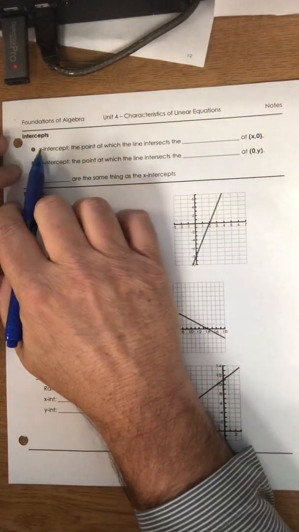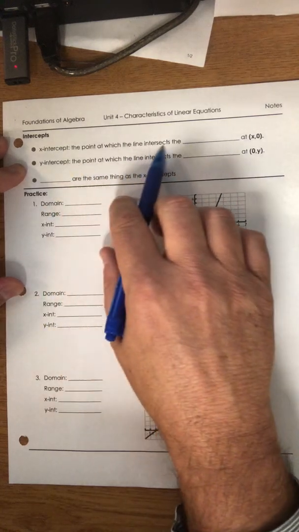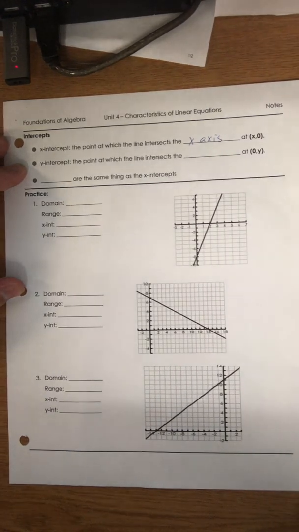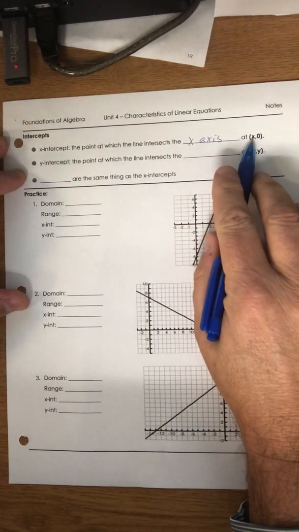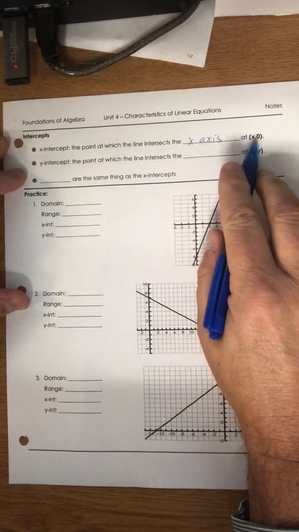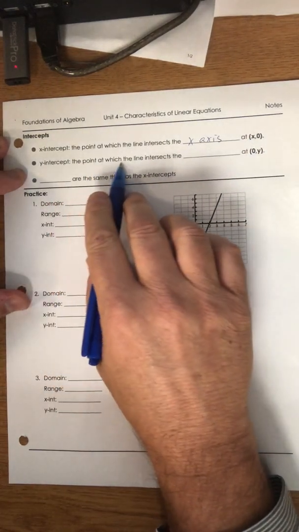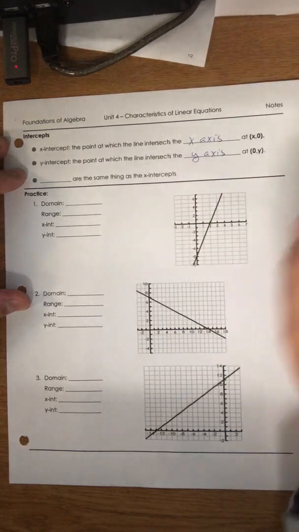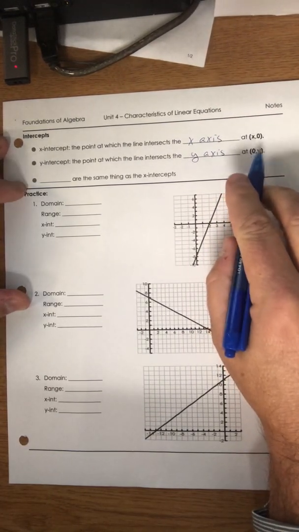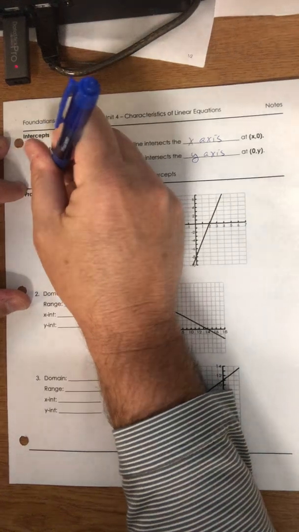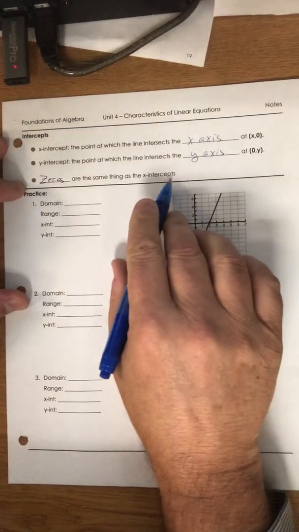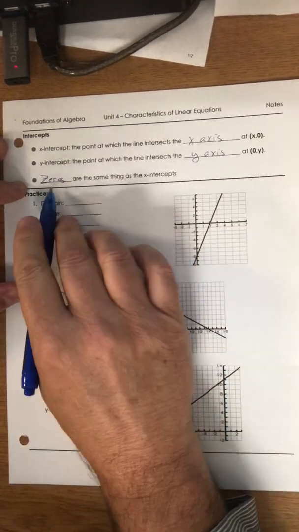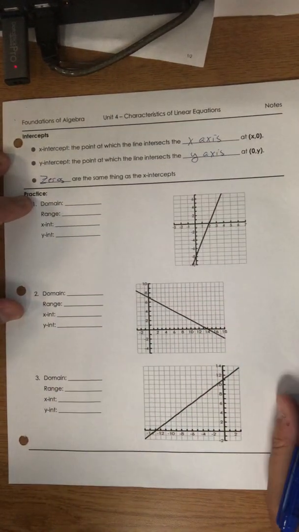All right, next let's talk about the intercepts. The x-intercept is the point at which the line intersects the x-axis. Its coordinates are always going to be a number, comma, 0. The y-intercept is the point at which the line intersects the y-axis. It's always going to be 0, comma, y. Zeros are the same thing as the x-intercepts. There's a couple different words that we can use to describe the x-intercept, but for now all we're going to talk about are the zeros.